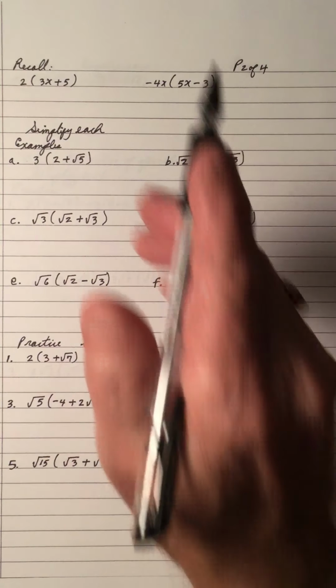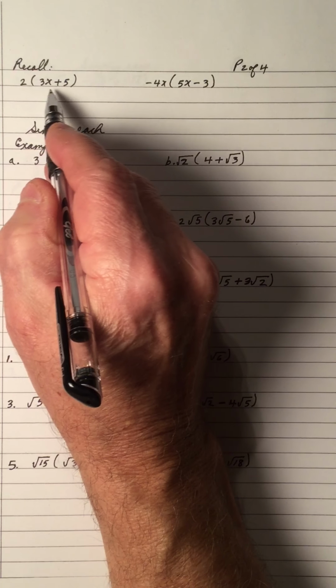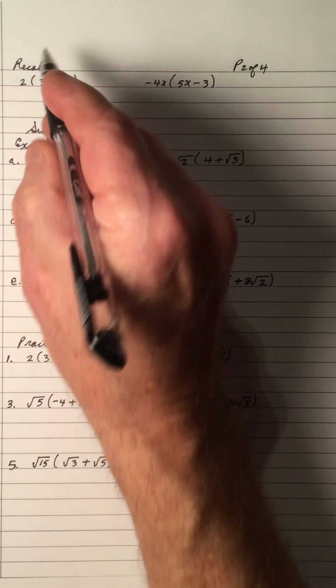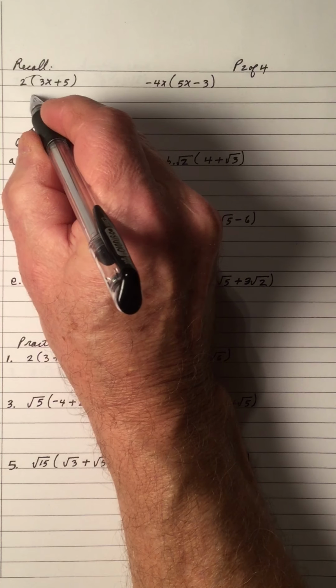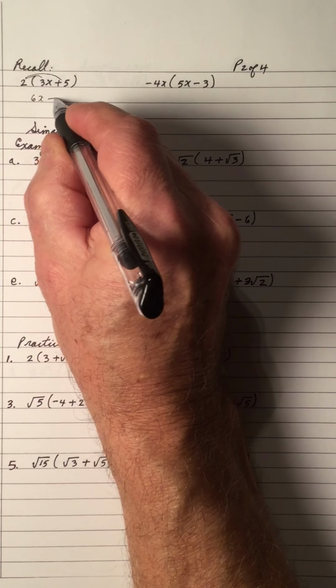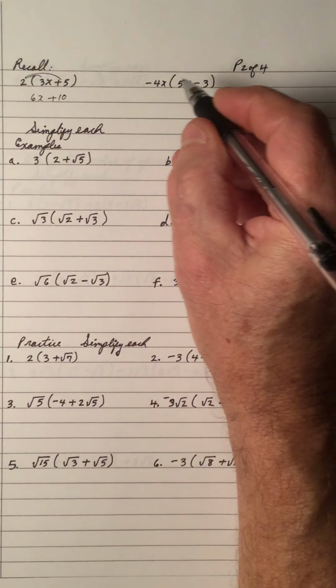Recall: 2 times 3x plus 5. 2 is being distributed over the 3x and the 5. So 2 times 3x is 6x, and 2 times plus 5 is plus 10.